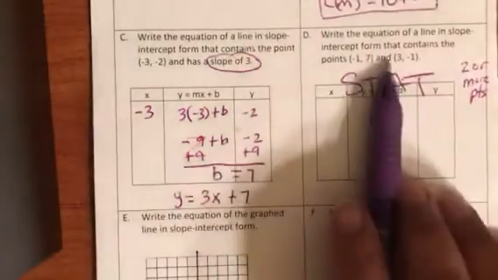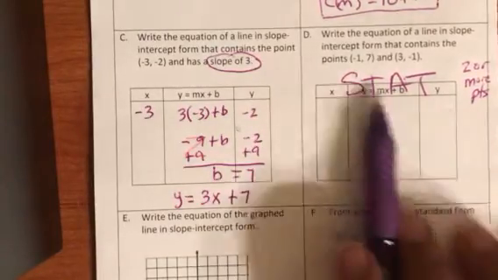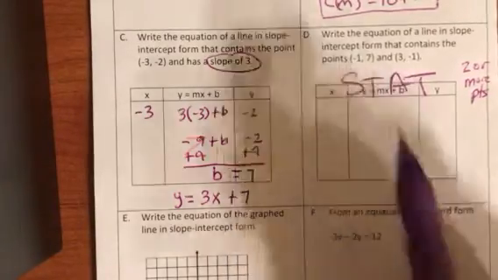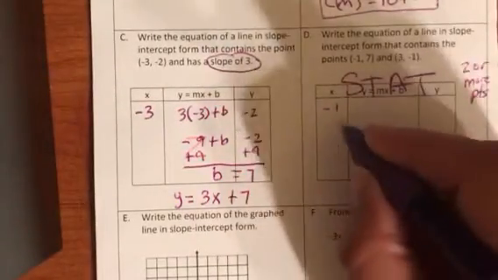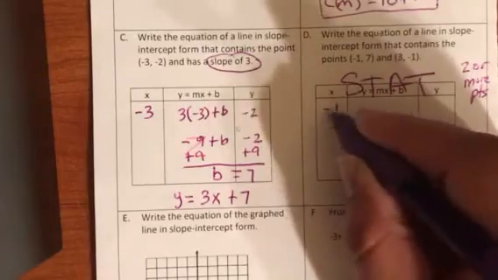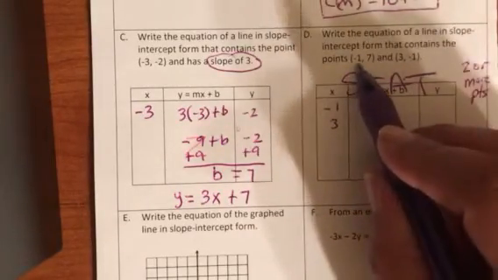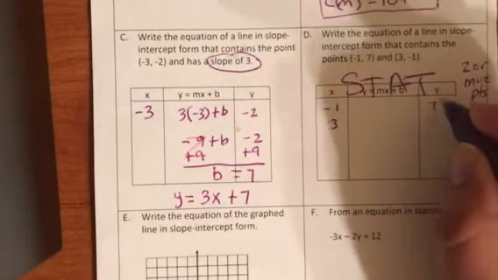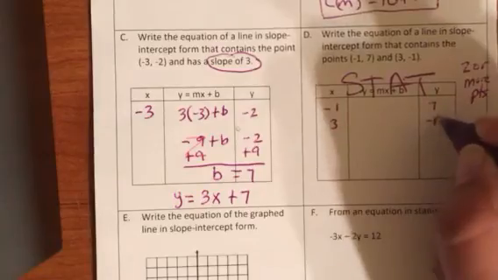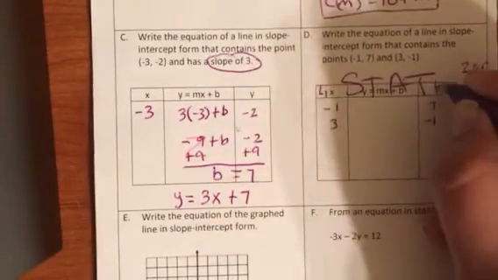So if you have 2 points or a table, this is when you want to use stat. So I'm going to go to stat and I'm going to type in these 2 points. Remember, our points are -1 and 3. I'm sorry, the x's are -1 and 3, and our y's are 7 and -1. So this will go into L1 and this will go into L2.